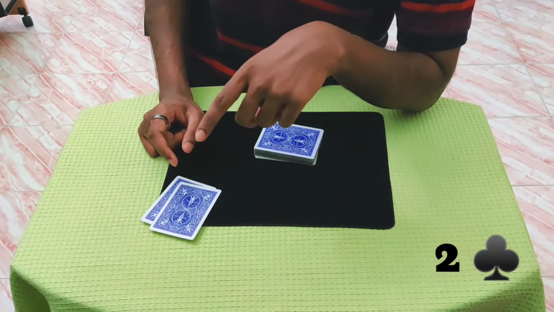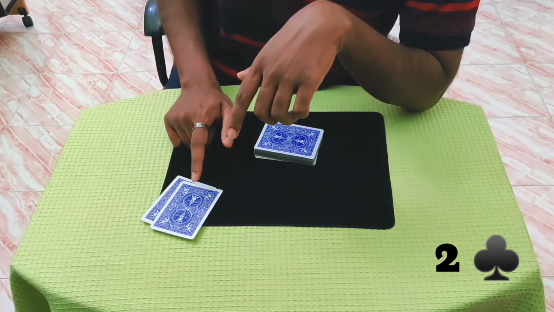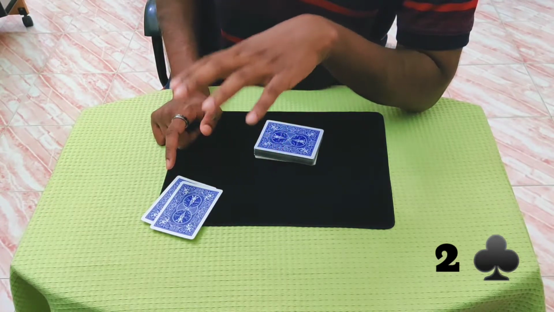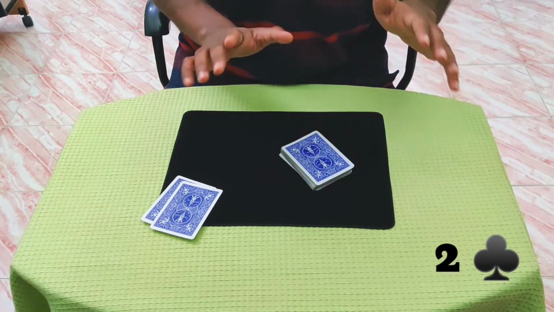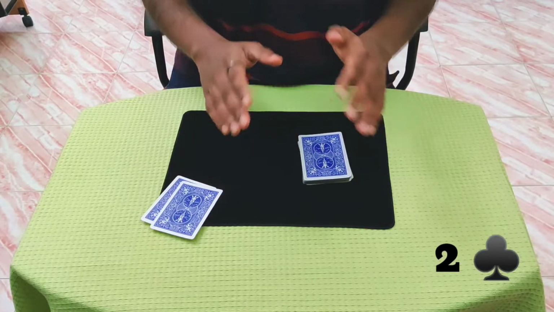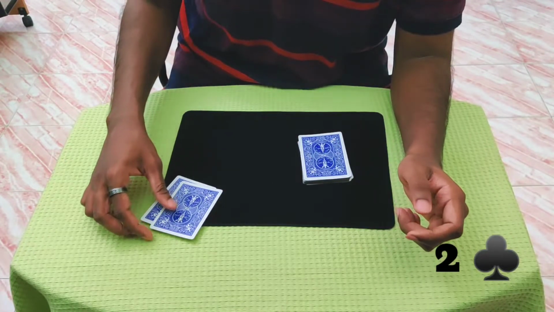Because I'm telling you right now, we haven't looked at it just yet, but the values of these 2 cards will tell us the exact location of your selected card in the deck. Now after all these random choices that you made, if that happens, it would be amazing, right? Now let's see if it actually happens.